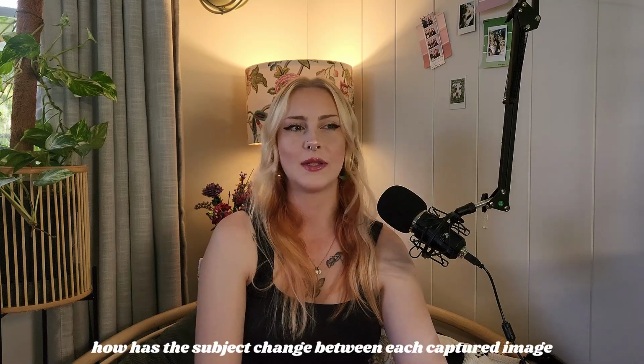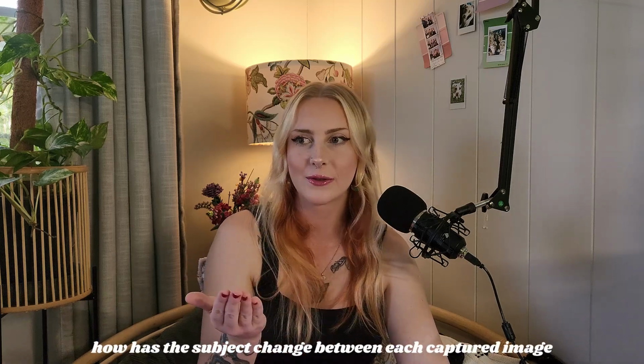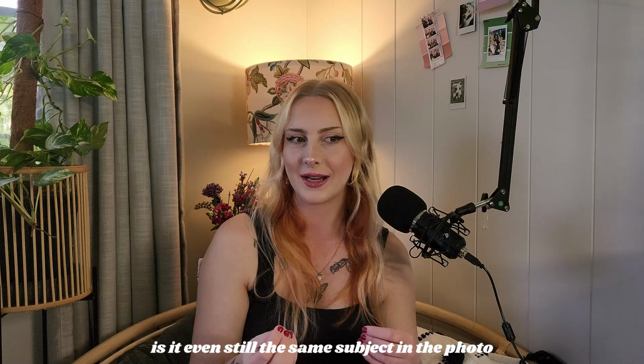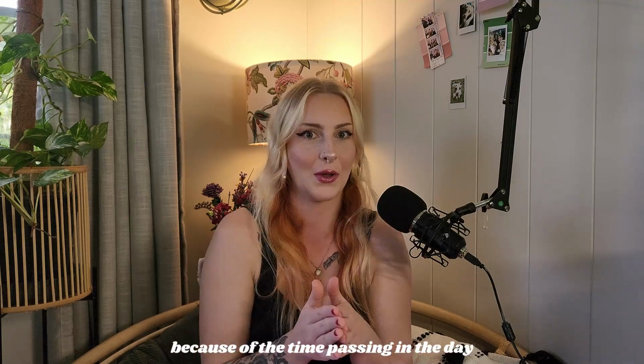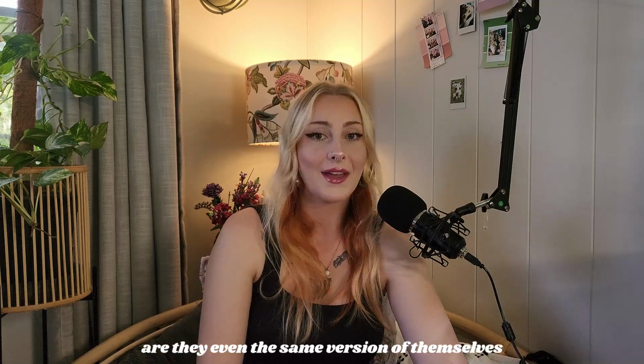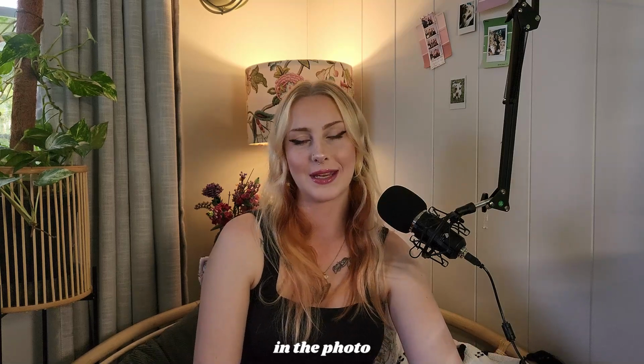So how has the subject changed between each captured image? Is it even still the same subject in the photo if the lighting's changed, the hair's changed, the makeup's changed because of the time passing in the day? Are they even the same version of themselves in the photo?